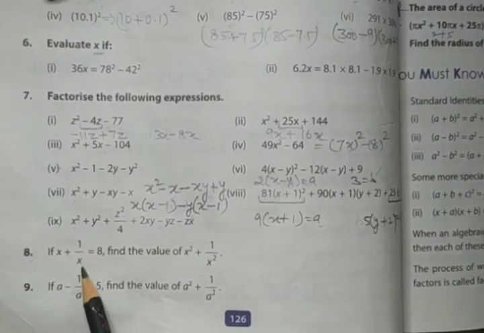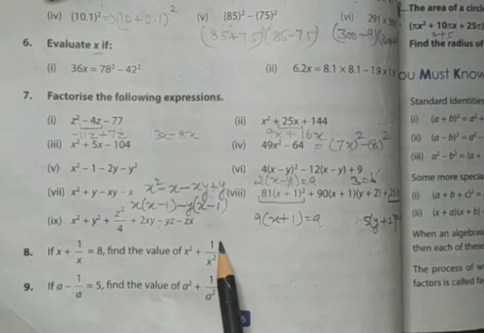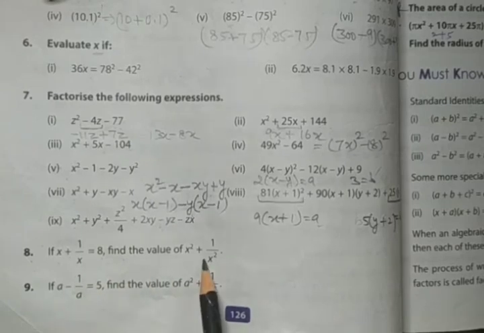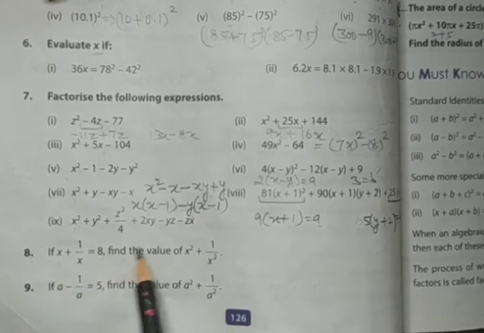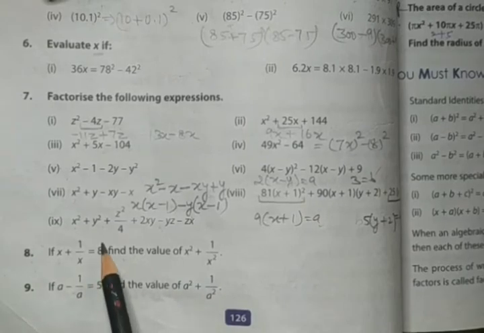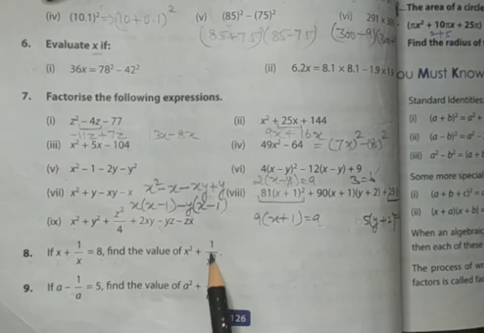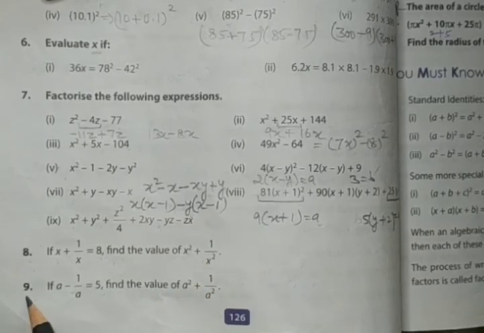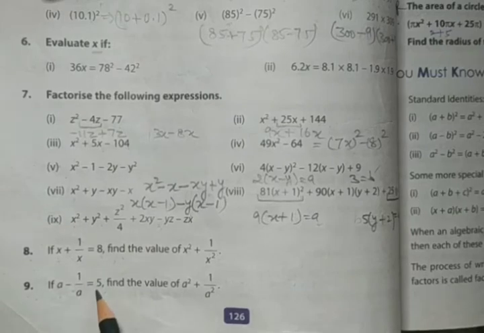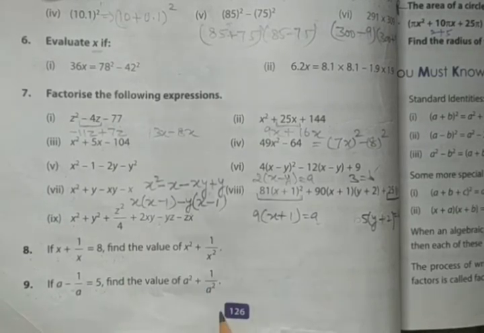Question number 8. If x plus 1 by x is equal to 8 is given, and for this type of questions refer to the previous videos. To solve such questions, simply square both the left hand side and the right hand side. Then you can get the value of x square plus 1 by x square easily. In question number 9, again you have to do the square of left hand side and right hand side. So you will get the value of a square plus 1 by a square.